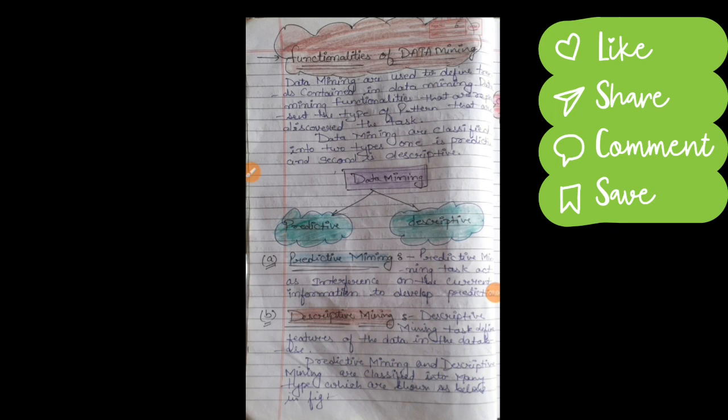So basically what functionality is, which means first of all, data mining is used to define trends contained in data. Data mining functionalities represent the type of patterns that are discovered in the task. So data mining is classified into two types. One is predictive and the second one is descriptive.